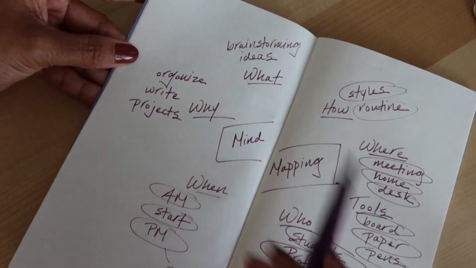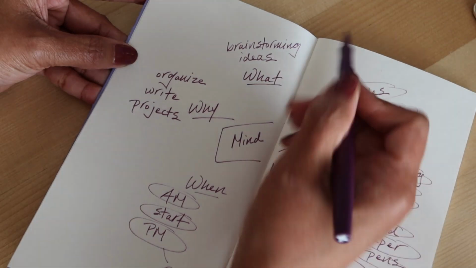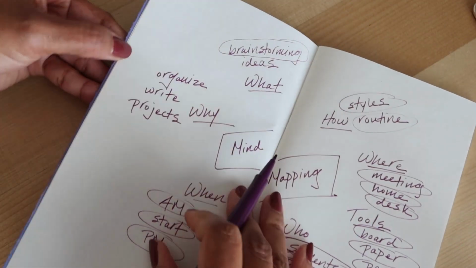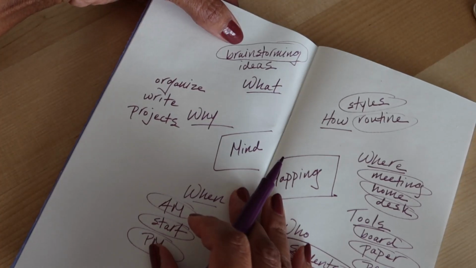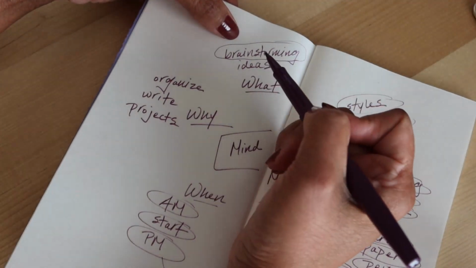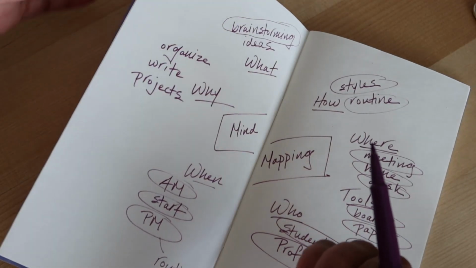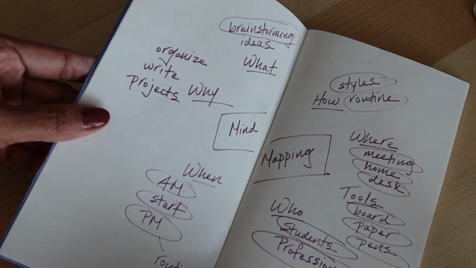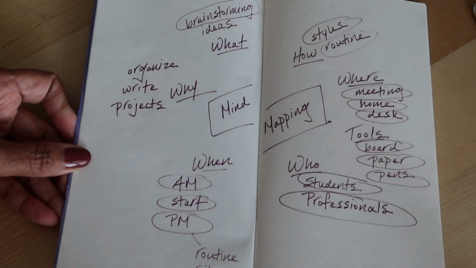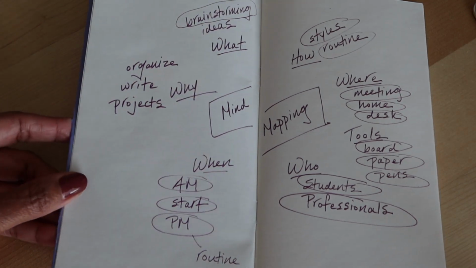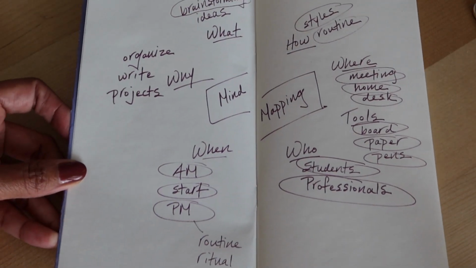Brainstorming ideas, so you would break this down even further, and we would talk about brainstorming for what, or how would we want to brainstorm, or who would we want to brainstorm. So I think you kind of get the gist of this, but you can really go on, and you can have so many layers to this, and it will really help you to structure any type of project that you're trying to do.